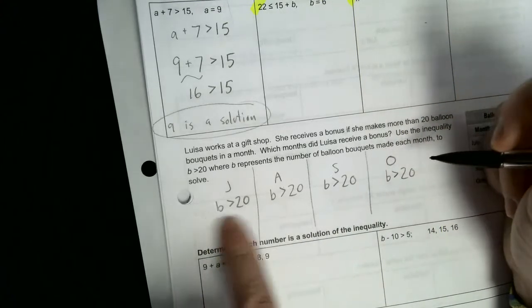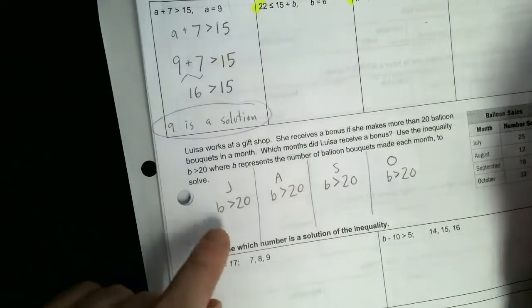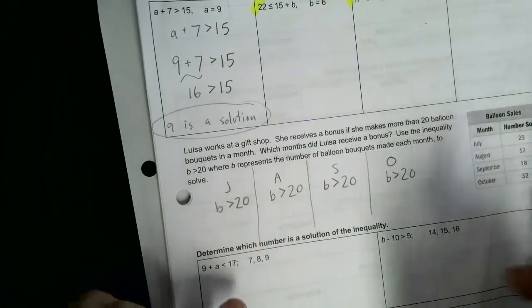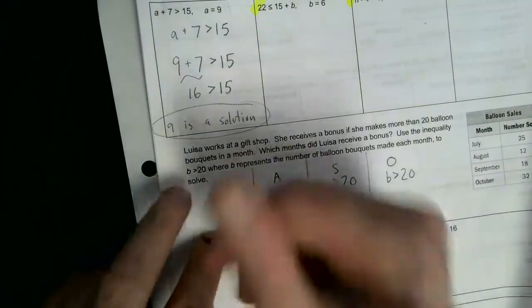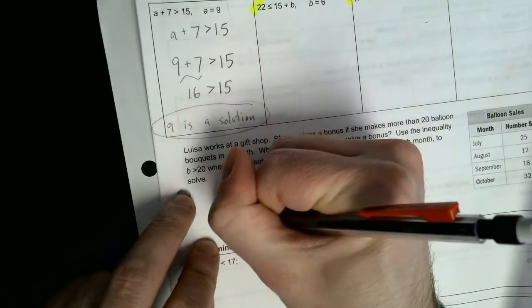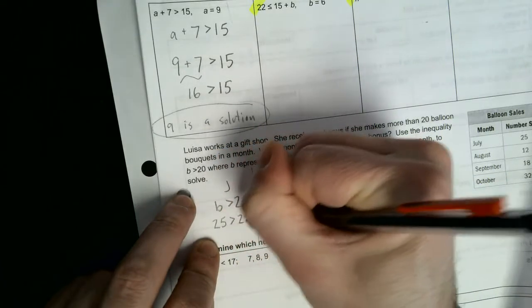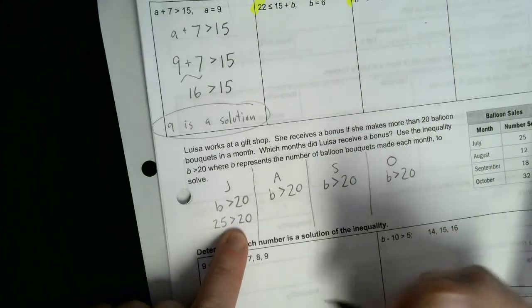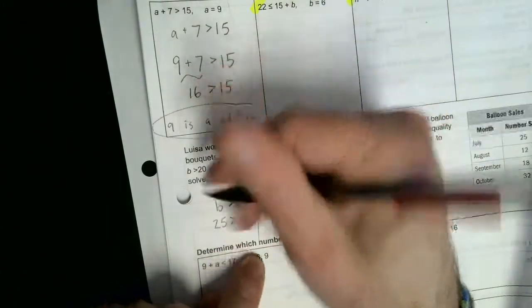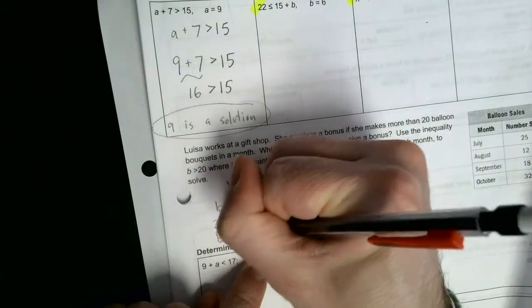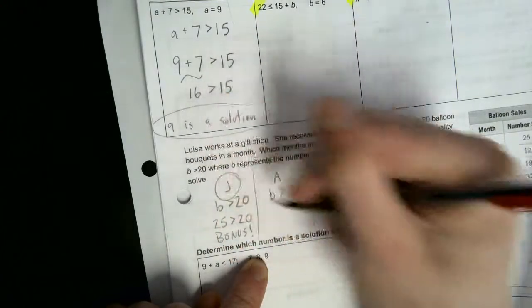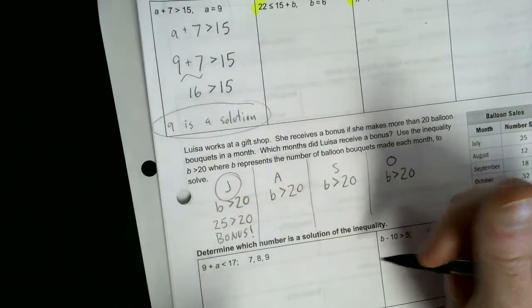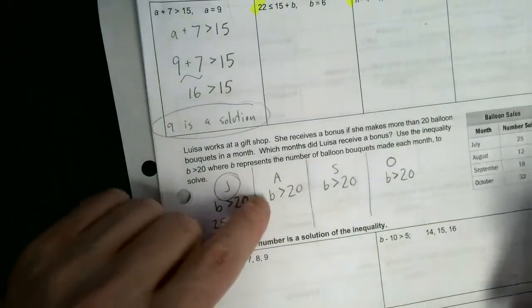So B is greater than 20. We're going to check how many she made for each month using this inequality. Well, for July, she made 25. 25 is greater than 20. Is that true? Yes. So this was a month where she got the bonus because she made more than 20. So July was a good month for Louisa at the balloon shop.